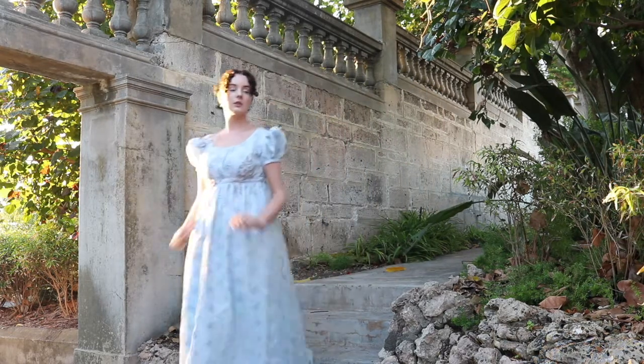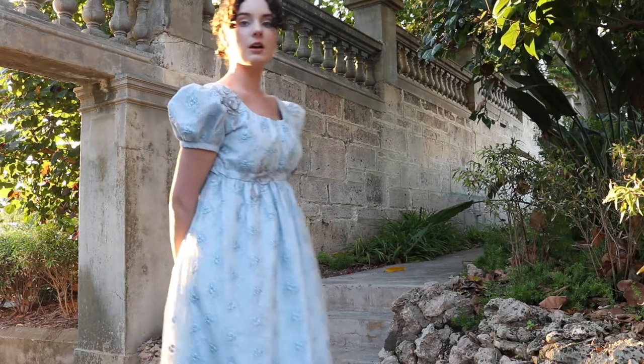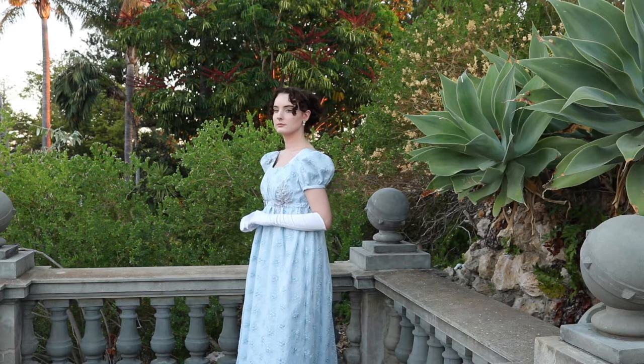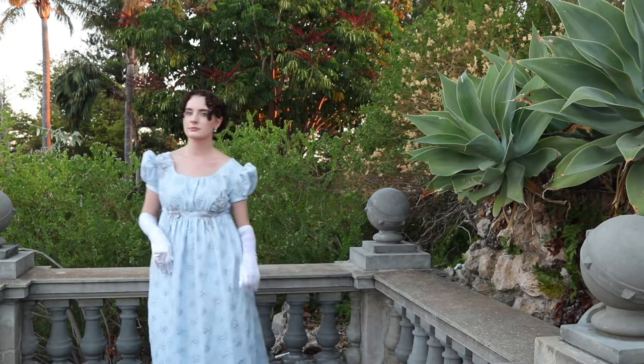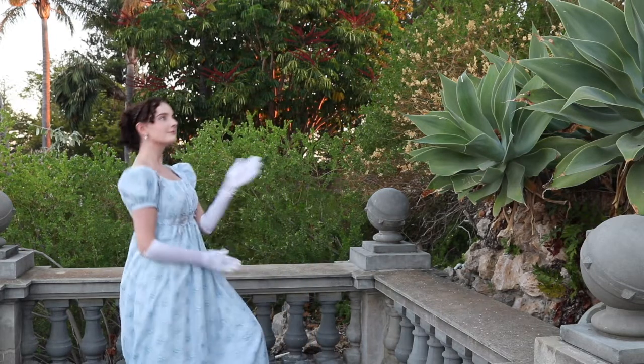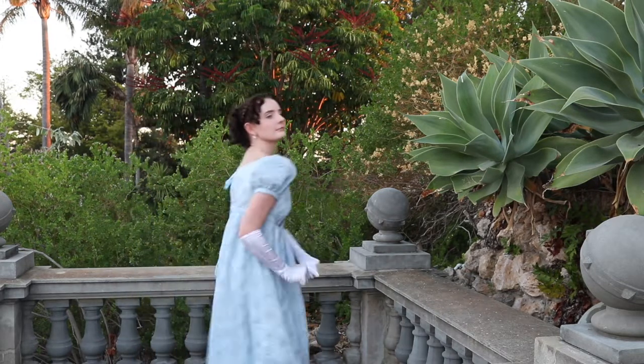When I was sewing up my bodice, I thought, oh my gosh, I might even have time to sew a chemise and my first pair of stays. So I actually got some patterns in, but because the dress ended up taking me so much longer than I thought, I just ran out of time.